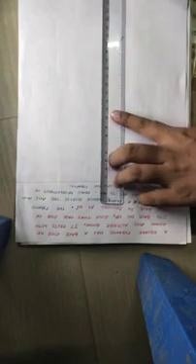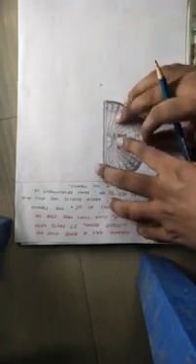So I'll turn the page here. You initially start by drawing the XY line. So this is your X and Y. Then one of the base sides is inclined at an angle of 30 degrees.